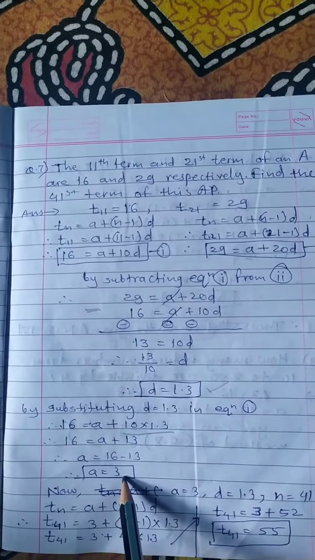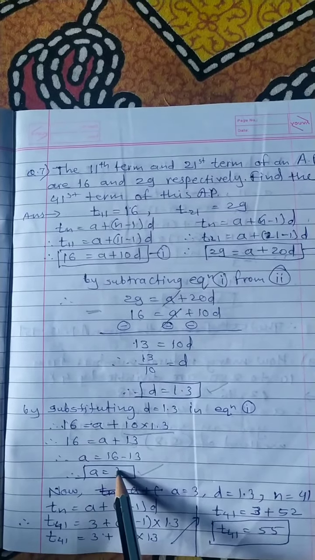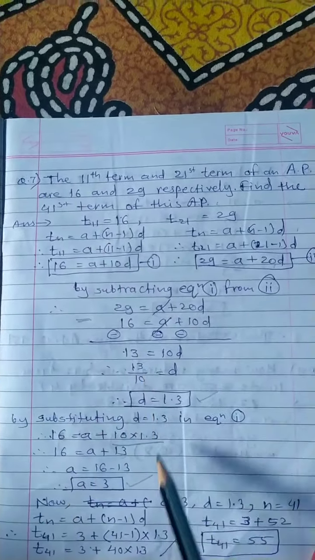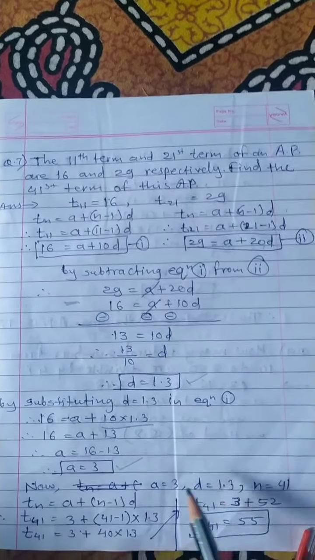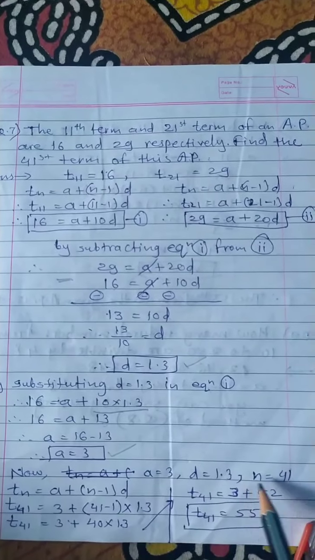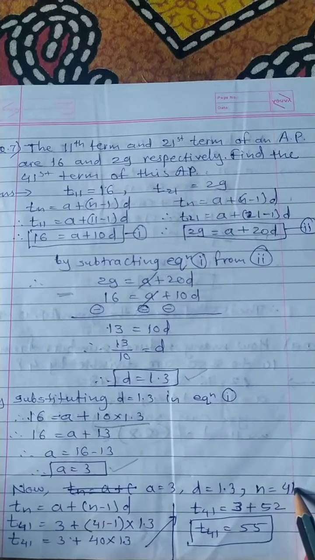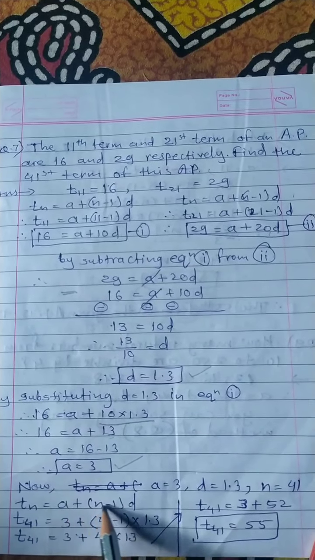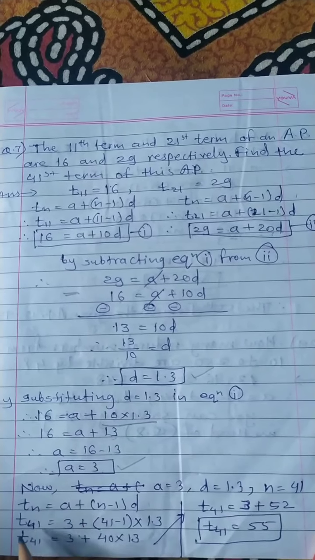So the value of A is 3. Now we get the value of D. Now we have to find the 41st term, that means n is 41. So A is 3, D is 1.3 and n is 41. So we use the formula Tn is equal to A plus n minus 1 multiplied by D.